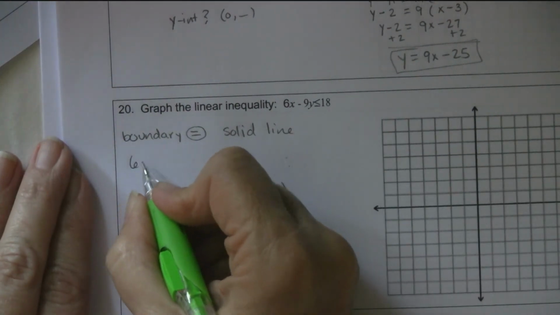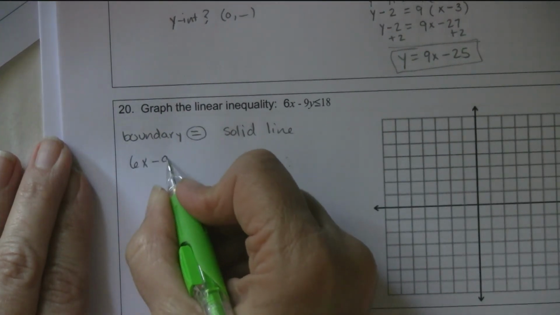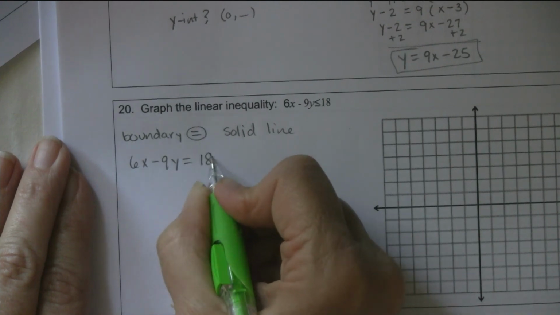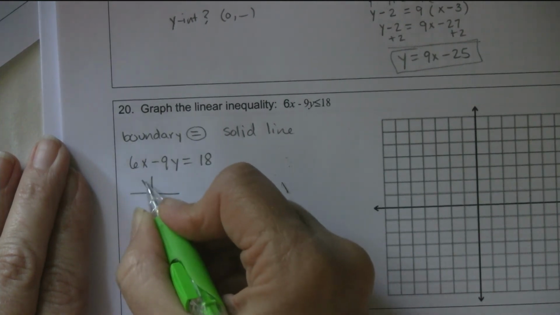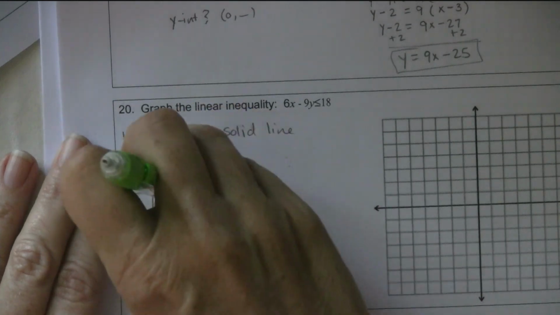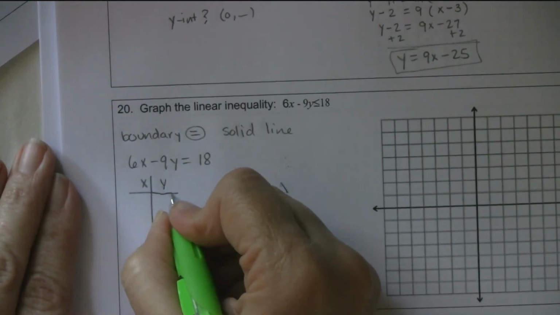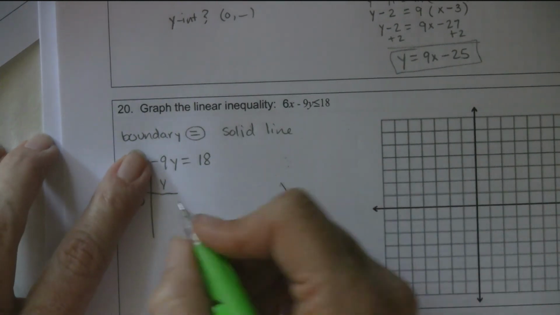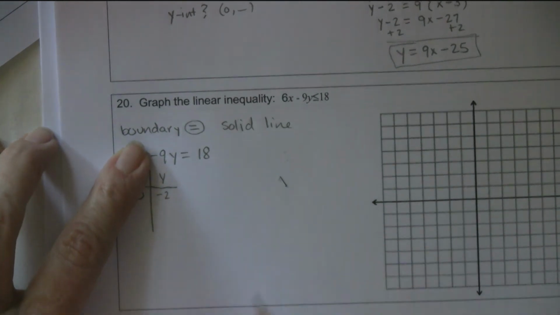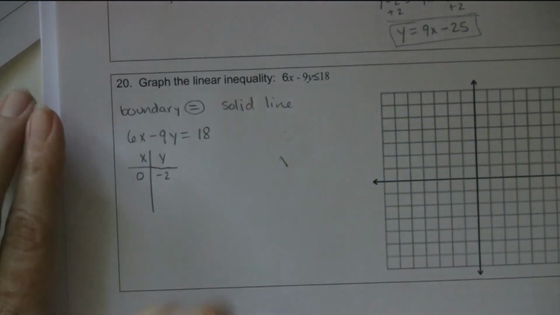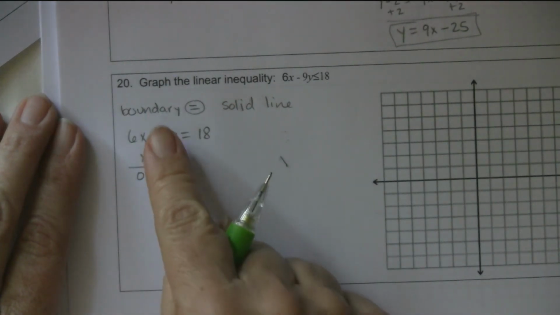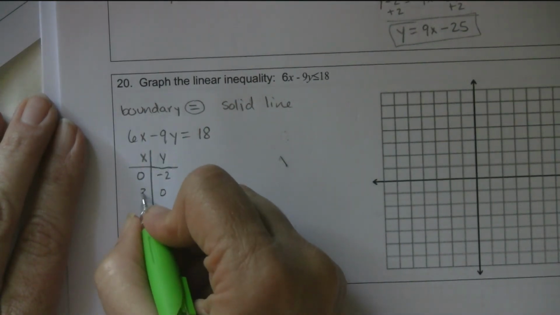Okay, so 6x minus 9y equals 18. My choice, I like to use convenient points. You use something different. I'm already putting in x is 0, because that's the convenient point I'm going to use. So y is -2. I'm going to put in 0 here, and then x is 3. That was pretty convenient.